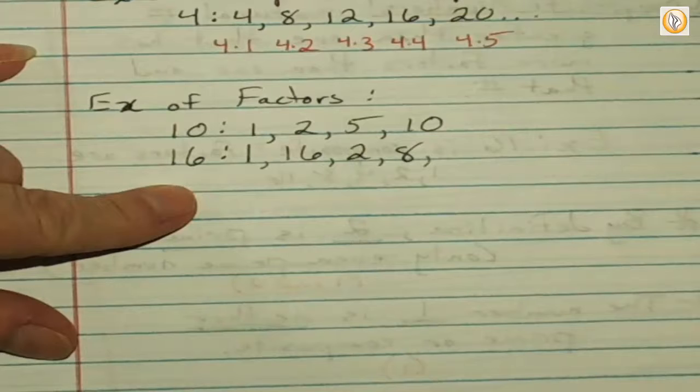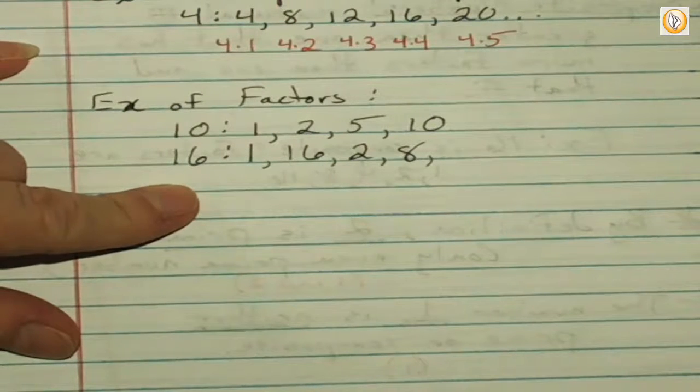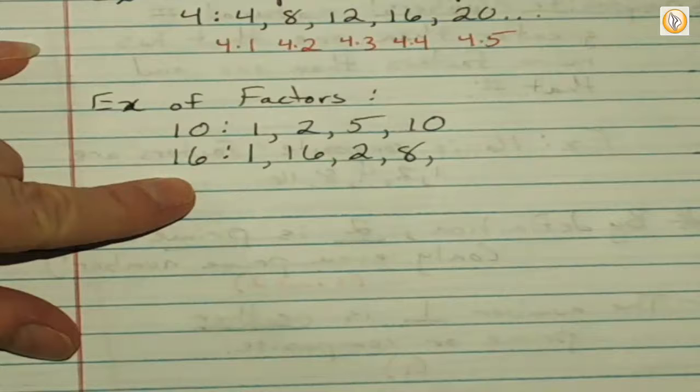Tanner? Do you have to list every single number that goes into it? Evenly, yes. Every number that goes into it evenly. What if it's like 130? There's a lot of factors.